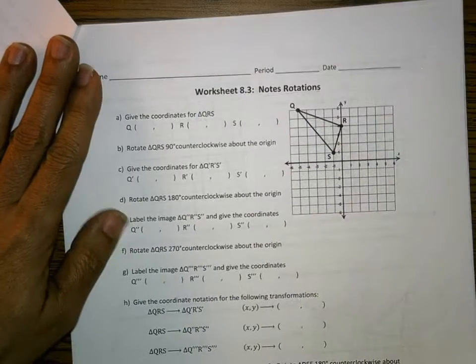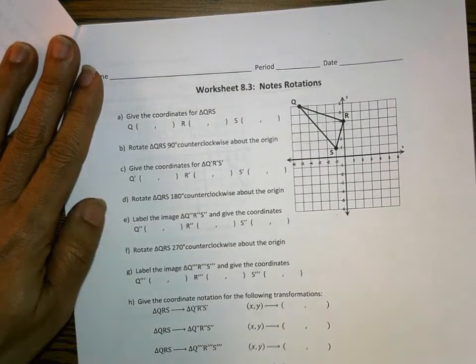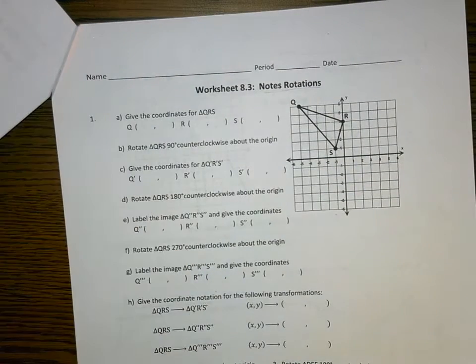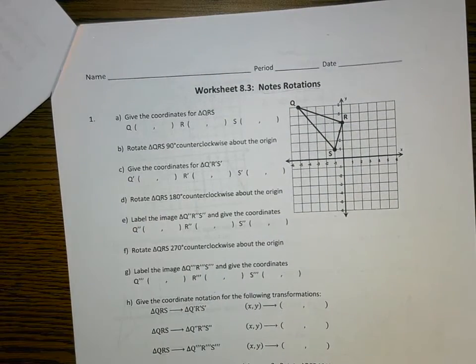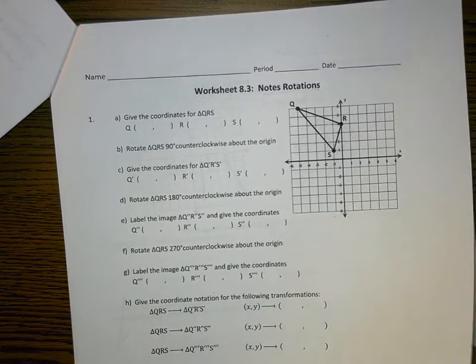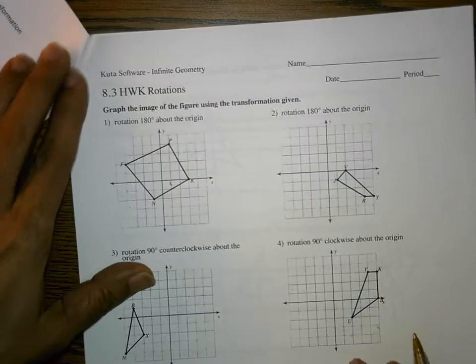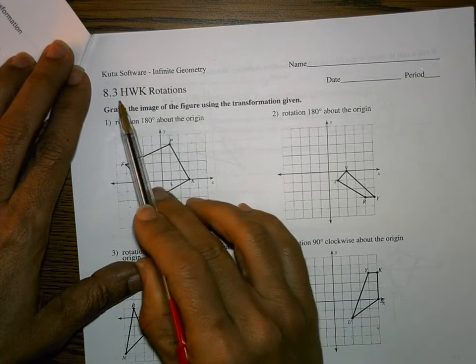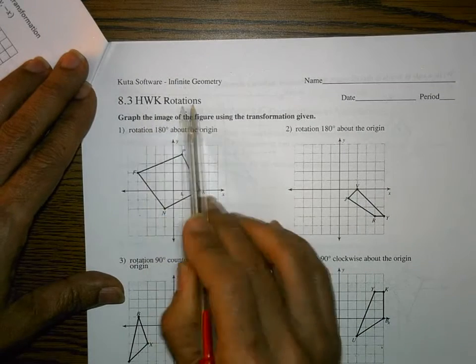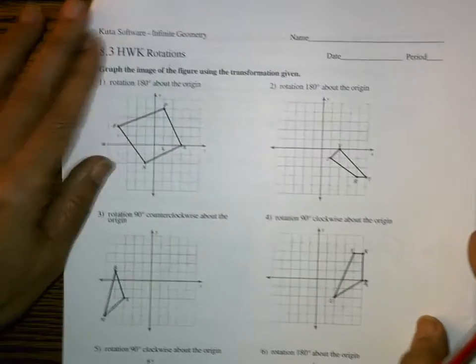We did all this in class, and you need to come and copy the notes from me or ask for help or go to Math Lab. The notes were done in class, so I'm not going to go over the notes in this video. I'm going to go over the 8.3 homework. It says HWK, homework rotation. So that's the one I'm going to go over to make sure you understand it.